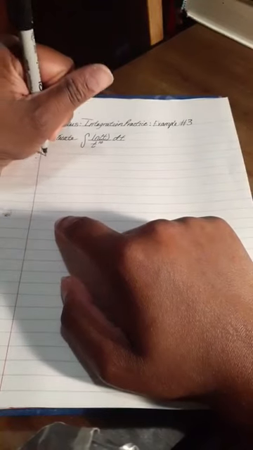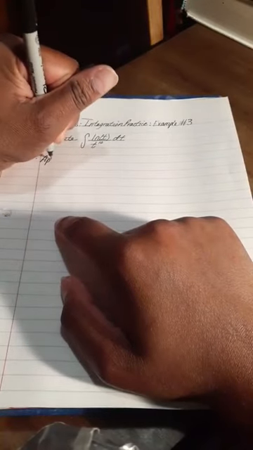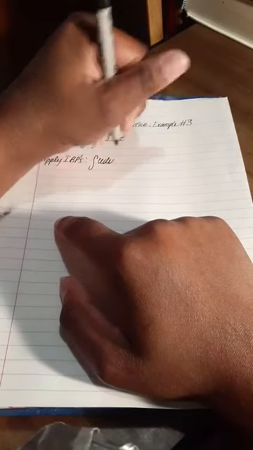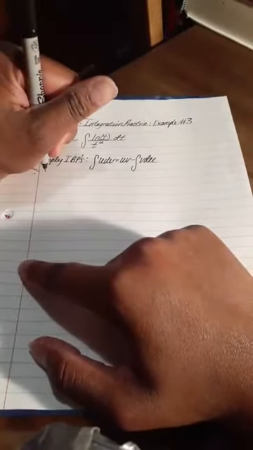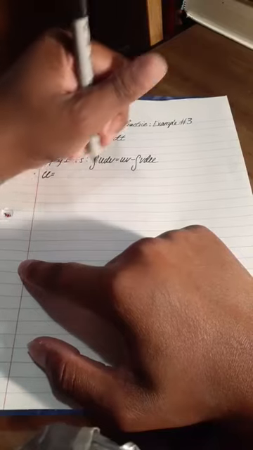So to evaluate this, we'll apply integration by parts. Let me remind you of the integration by parts formula. The integration by parts formula is the integral of u dv is equal to uv minus the integral of v du. And we just get that from the product rule, basically. And basically what you do for integration by parts, you identify what u is and then what dv is.